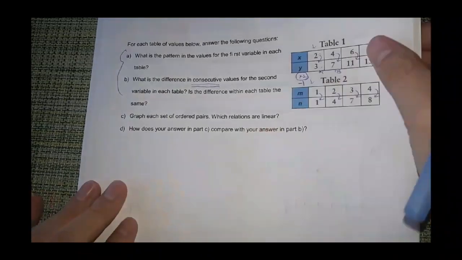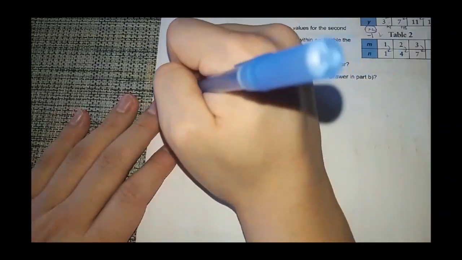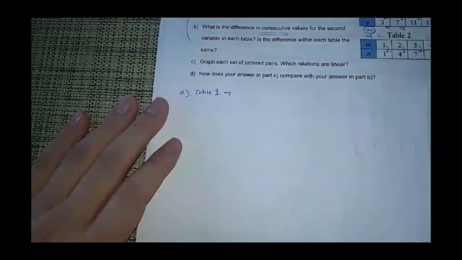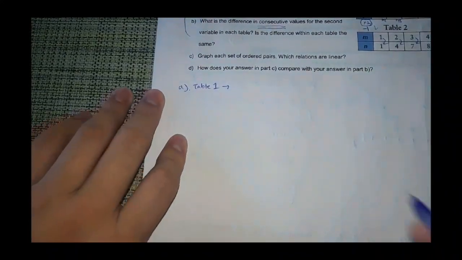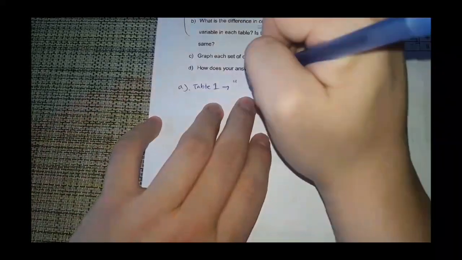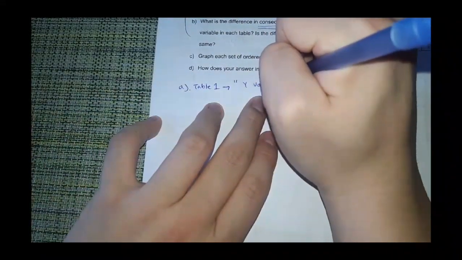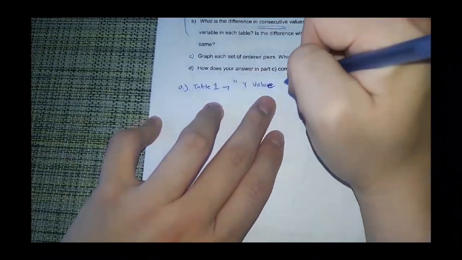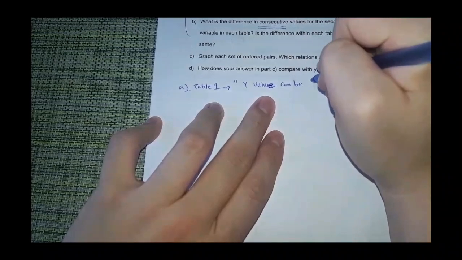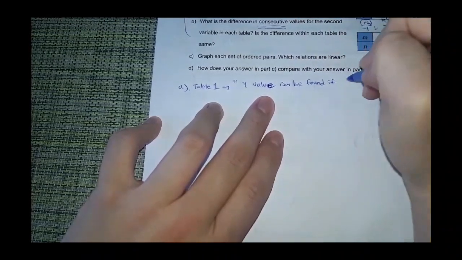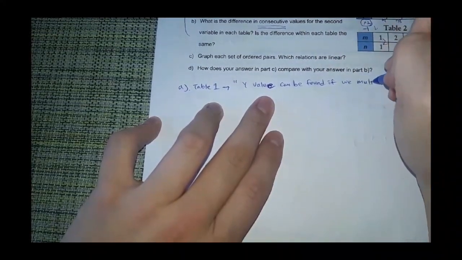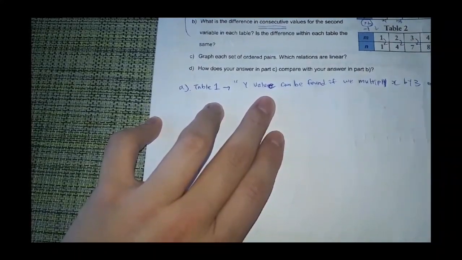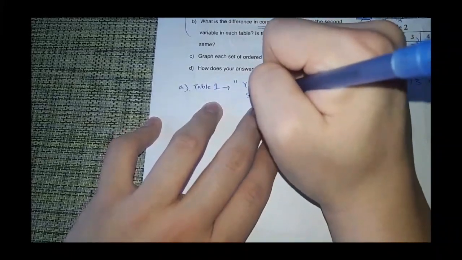So, the pattern, ladies and gentlemen, for the first table, table 1. In order to explain that pattern, if I write down the sentence first: the y value can be found if we multiply x by 3 and subtract 1.